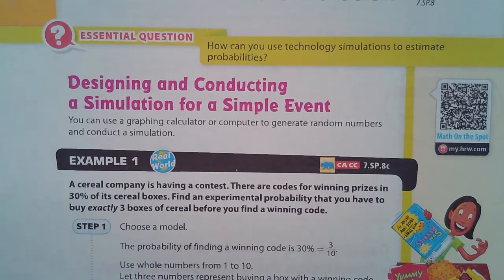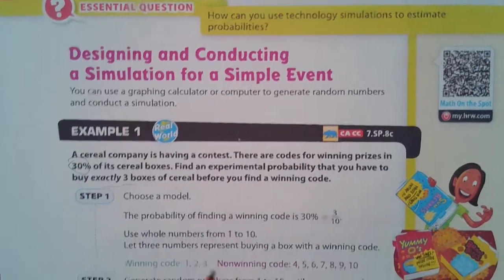Our example 1. A cereal company is having a contest. There are codes for winning prizes in 30% of the cereal boxes. Find an experimental probability that you have to buy exactly 3 boxes of cereal before you find a winning code. Let's choose a model.